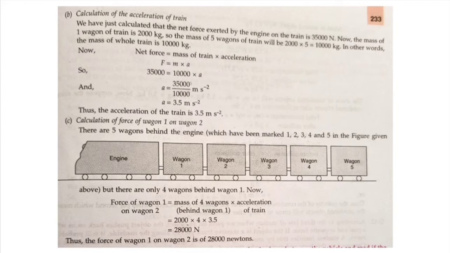We need to know the mass of the entire train. In the question, the mass of one wagon is given as 2000 kg, but the train consists of 5 wagons. That means the mass of the train will be 10,000 kgs. So now we substitute this in the force equals m into a formula.